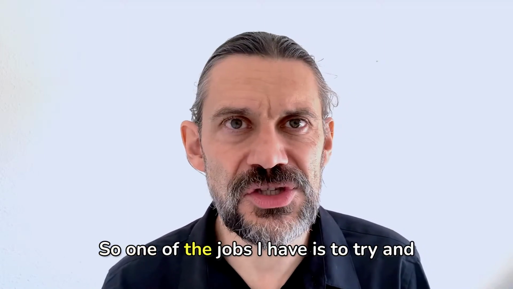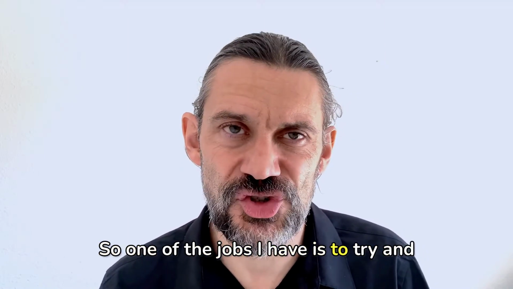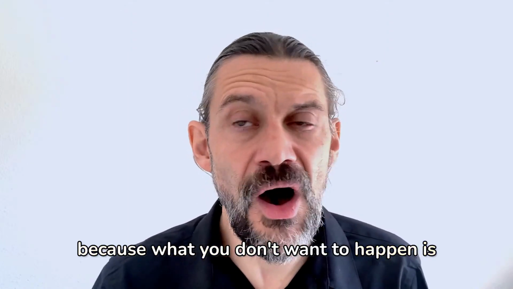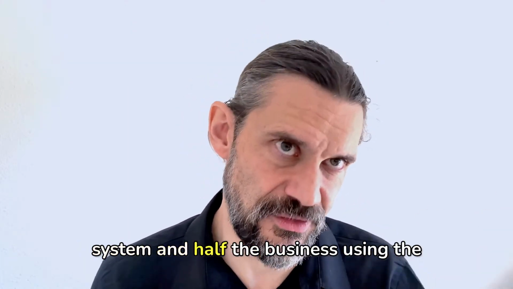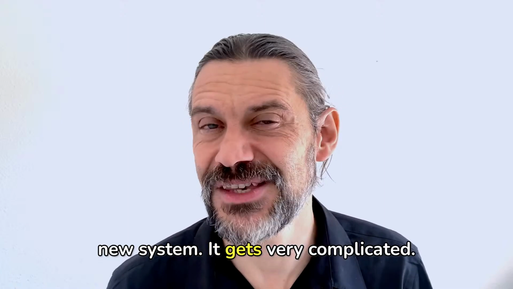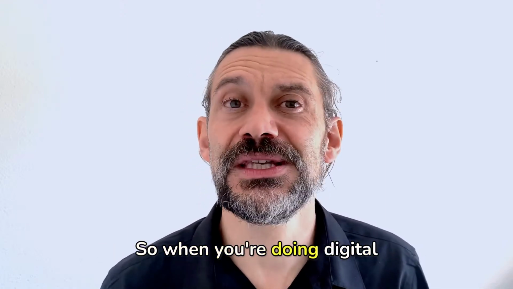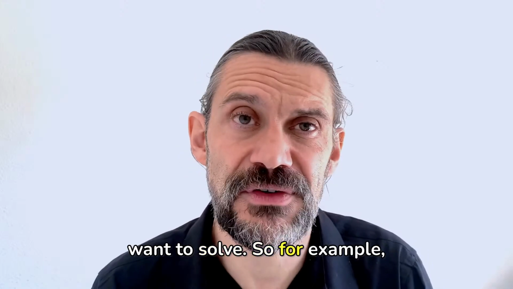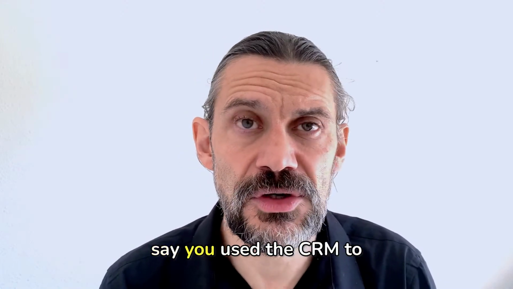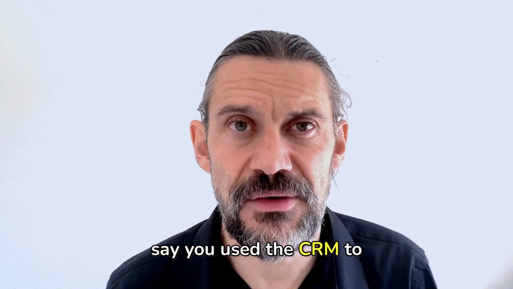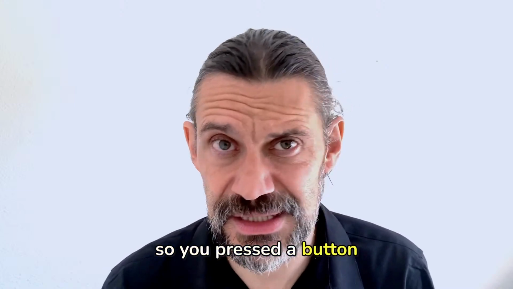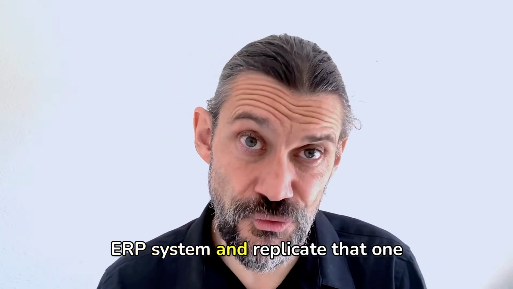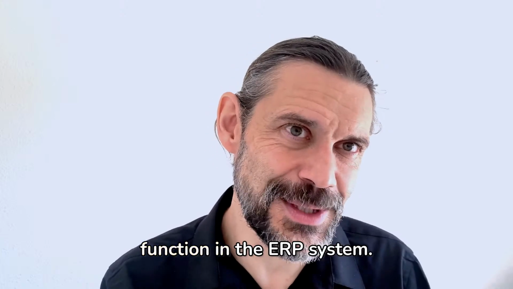So one of the jobs I have is to work out what that model should look like, because what you don't want is half the business using the old system and half the business using the new system. It gets very complicated. So when you're doing digital transformation, you pick the piece of the puzzle you want to solve. For example, say you used the CRM to do phone dialing, so you pressed a button and it rang people. We could copy all the contacts to the ERP system and replicate that one function in the ERP system.